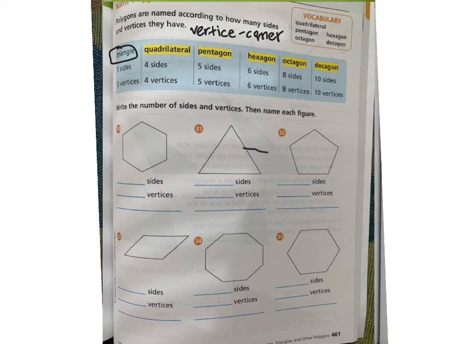And we're going to be talking about all the different shapes, okay, and how many sides they have. And you've heard of some of these. I know when you think of octagon, you sometimes think of octopus because it has 8 sides. So you'll think of little ways to help you remember them, okay? Quadrilateral, you always remember that quadrilateral has 4 sides, right? But I'm not going to talk about them up there because I want to talk about them on the bottom. It says write the number of sides and vertices, then name each figure.